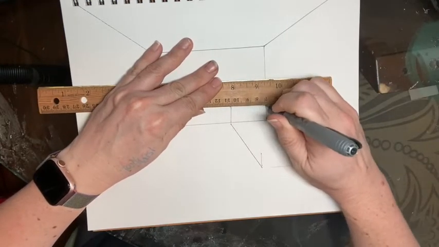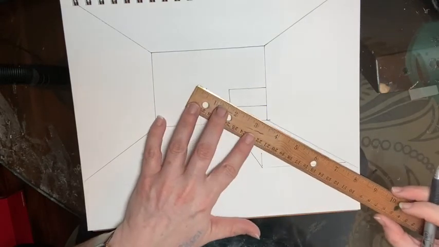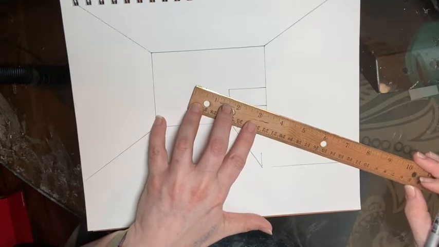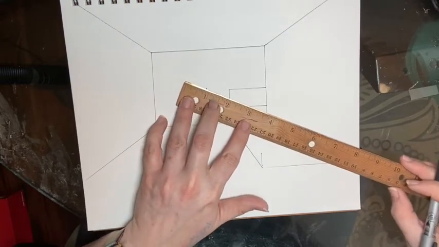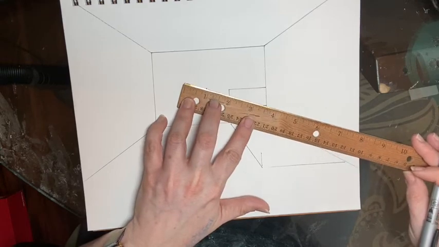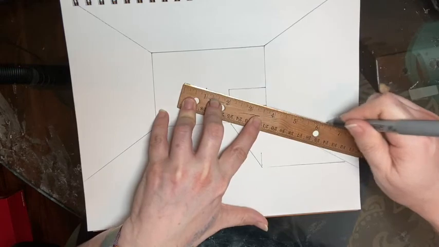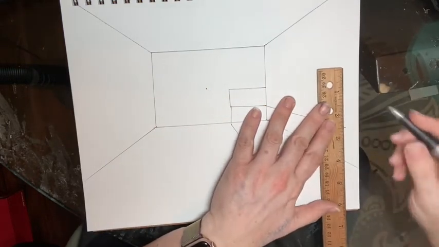Horizontal line. And then anytime I want to make a line that's not horizontal or vertical, I'm going to line it up to my dot. Okay. And here's the edge of my bed.